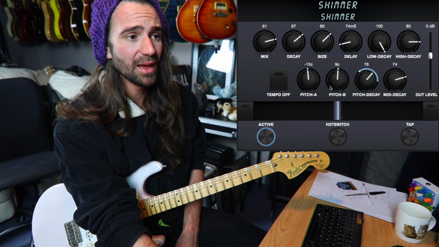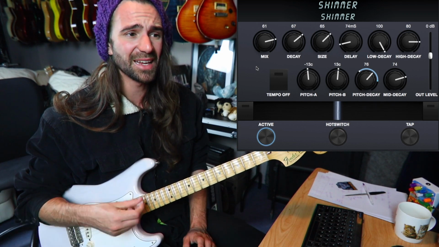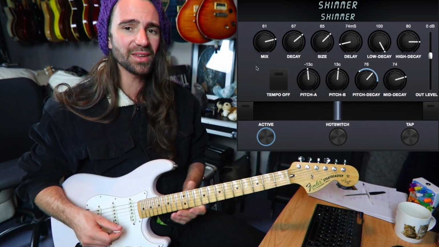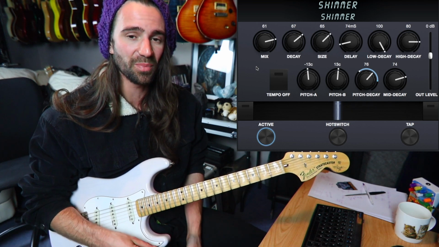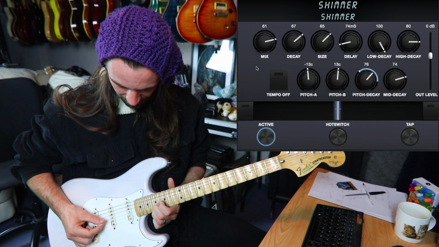You can see here that pitch A and pitch B, I'll set them so that they're equal. 13 cents of detune either side, together with heaps of reverb. This is a sound that I used a lot on Ragdoll's Back to Zero album. It's the sound of the clean guitar on the title track as well.